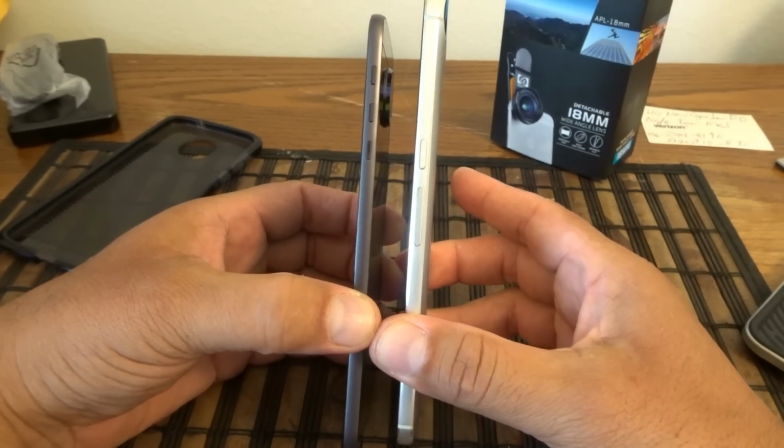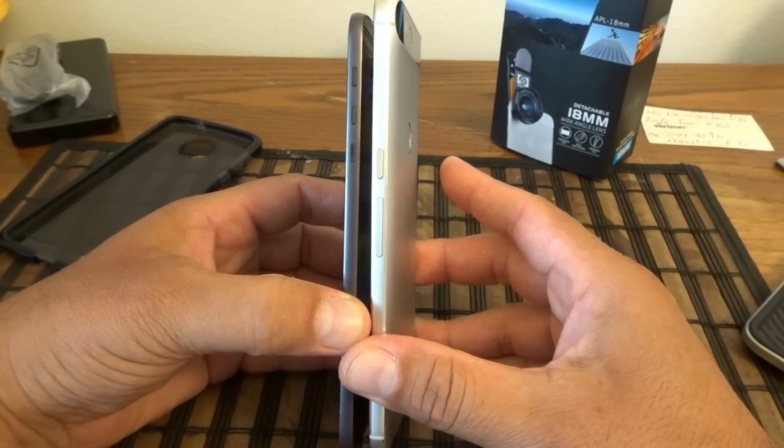As you guys can see from the sides, the Motorola is way, way thinner.